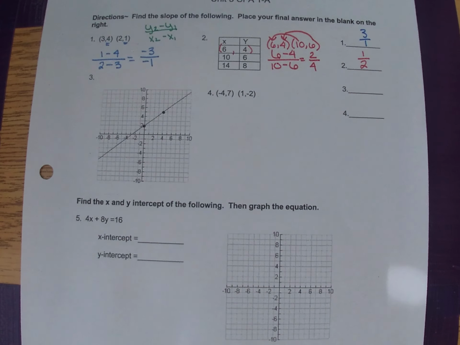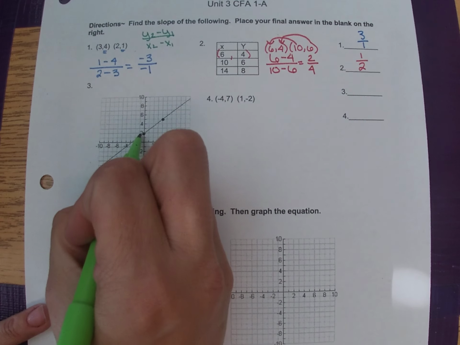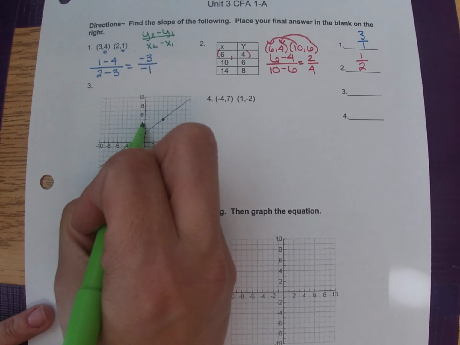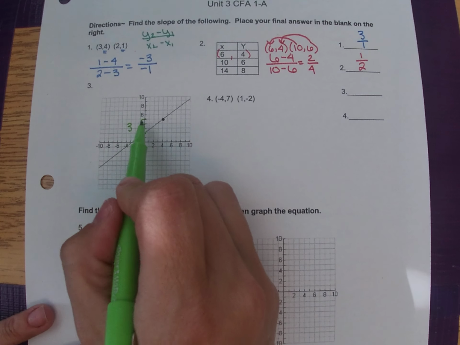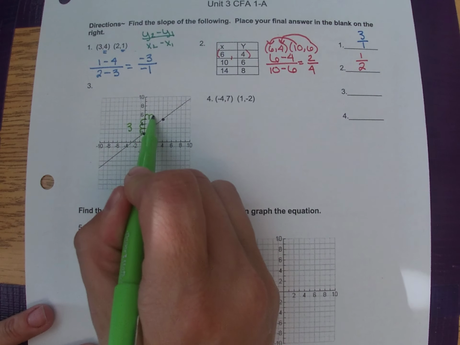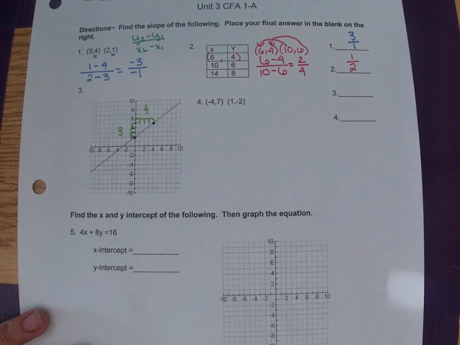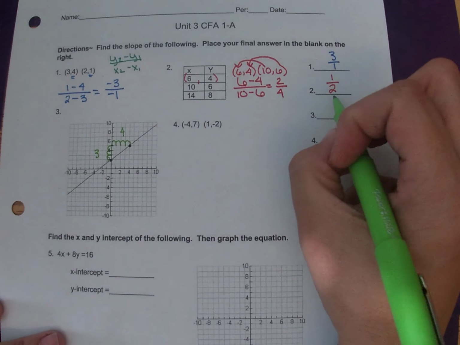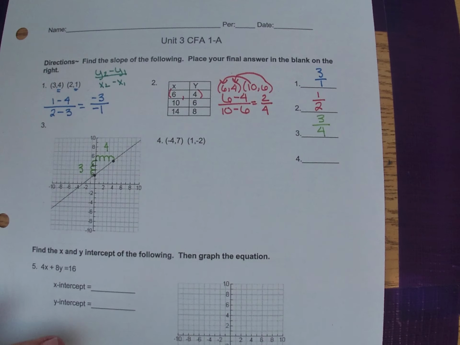Number 3, I'm giving you the 2 points on the line, so you just need to count the rise over the run. You're going to start at 1 point, and you're going to count how many you have to go up. 1, 2, 3. I went up, so that's positive. And I'm going over 1, 2, 3, 4. I'm counting right, so that is also positive. Slope is rise, so that's the 3, over the run, so that's the 4. So we have a slope of 3/4.